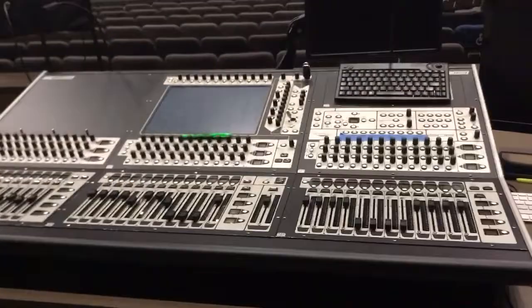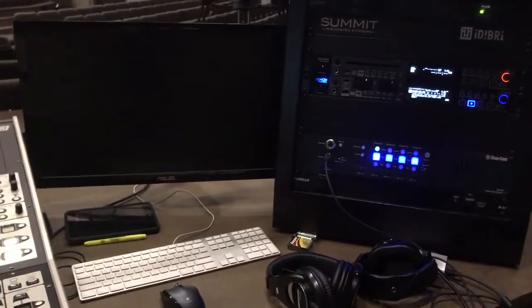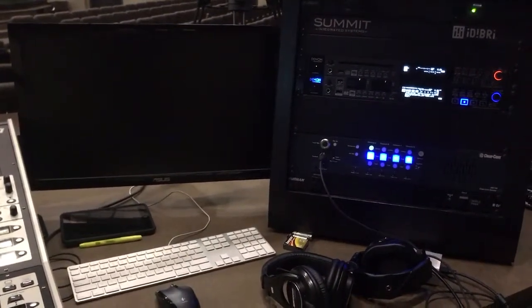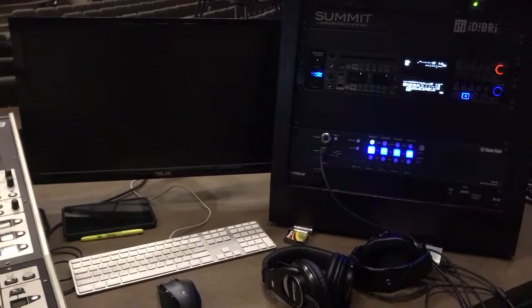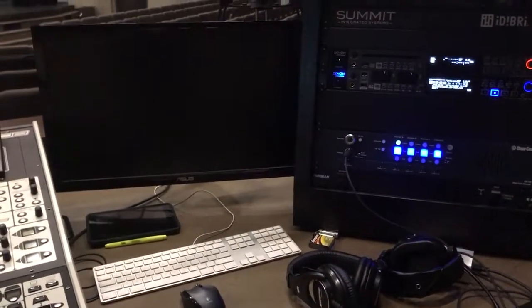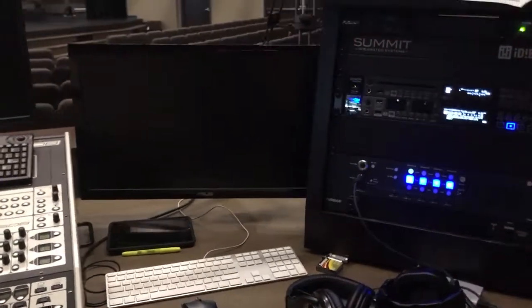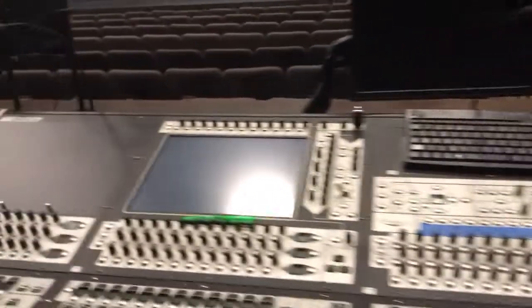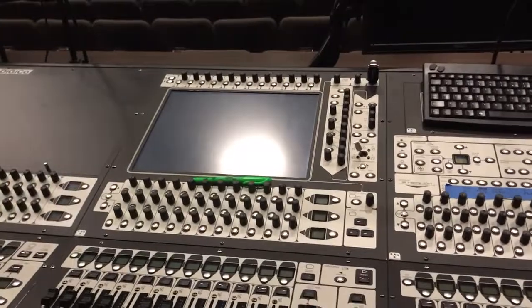Hey audio folks, I wanted to walk you through the startup of the console with the Multirack running on the computer so that we can have the computer screen to control plug-in aspects and parameters instead of running them on the center screen taking up valuable real estate.